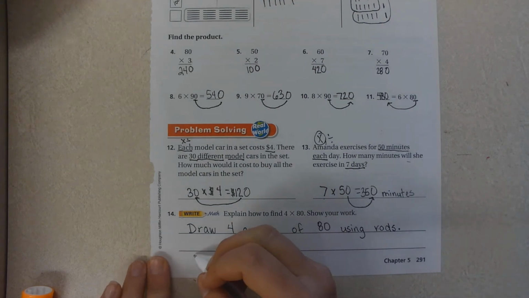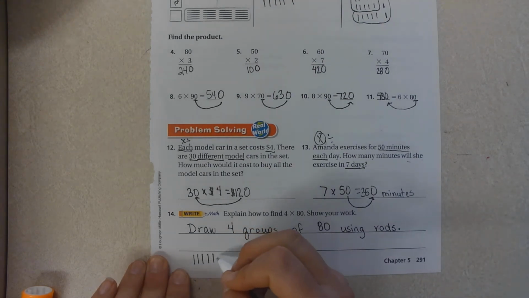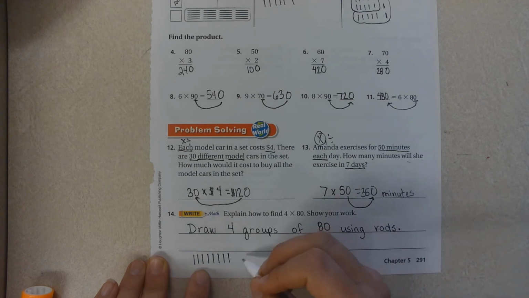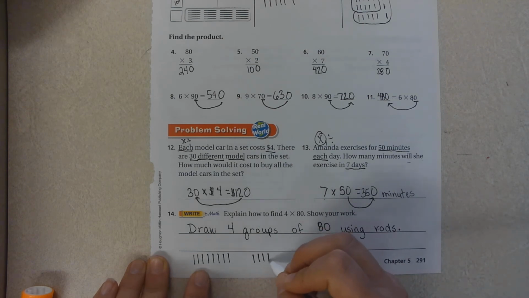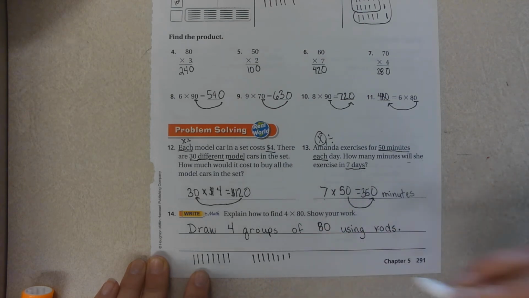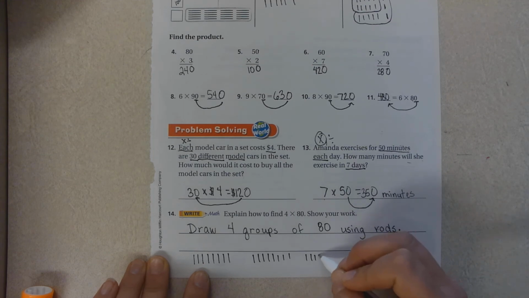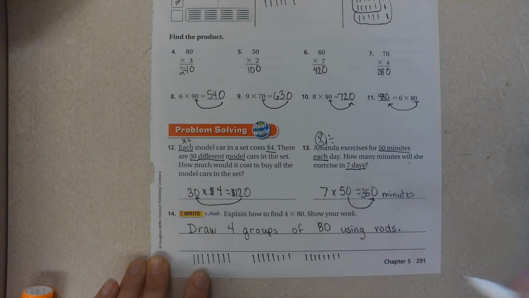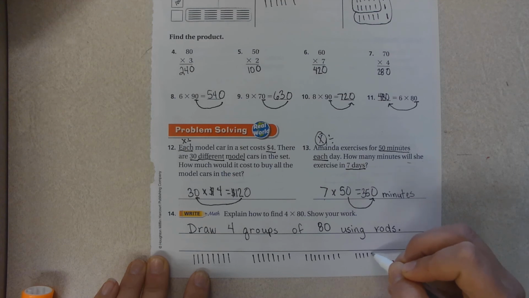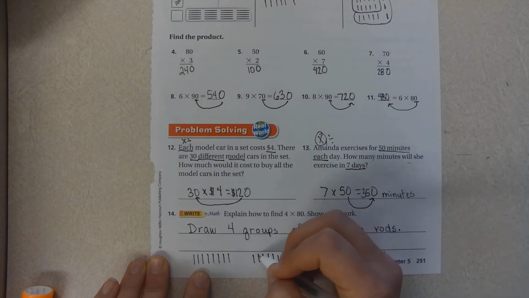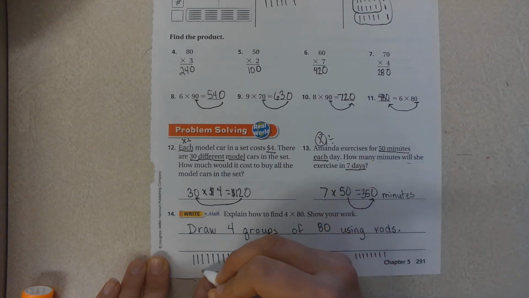So I can go 10, 20, 30, 40, 50, 60, 70, 80. I repeat that for each of the four groups. So this would be 80.